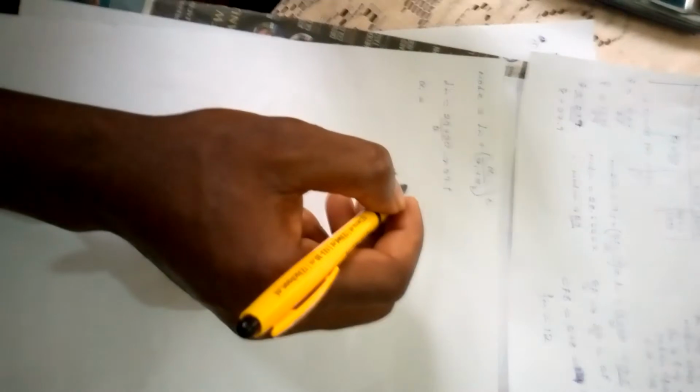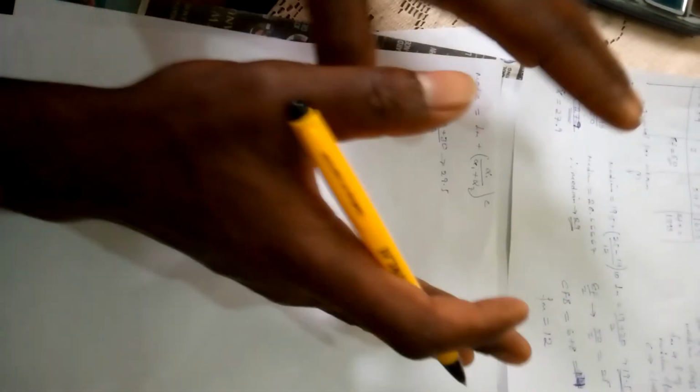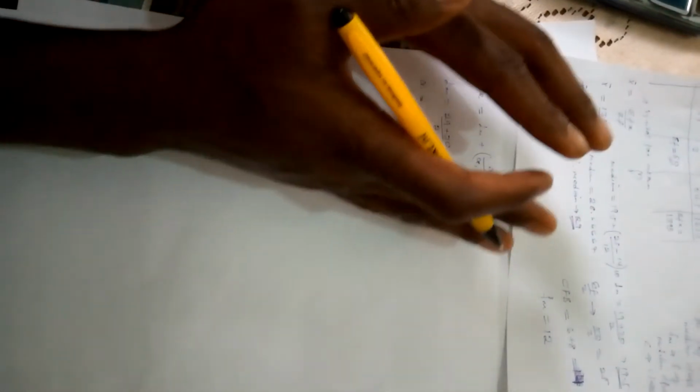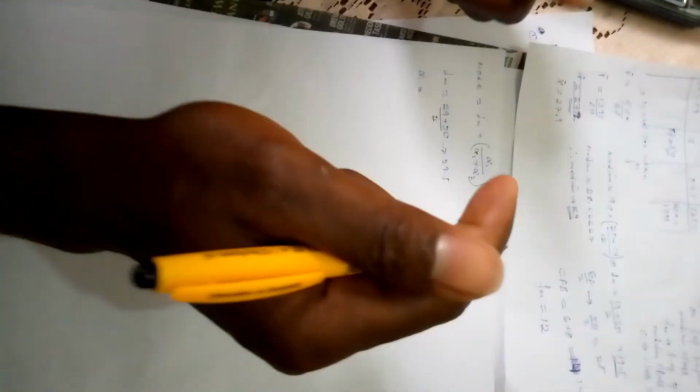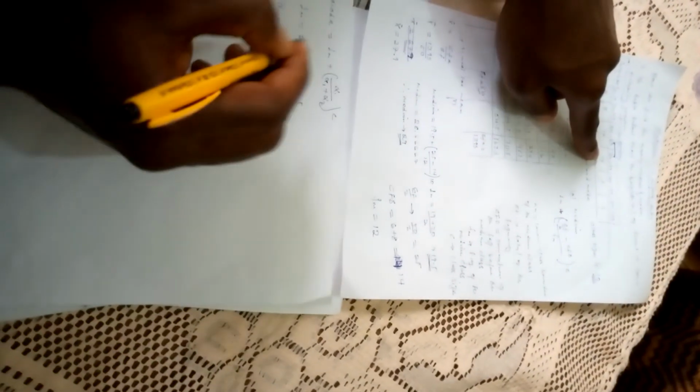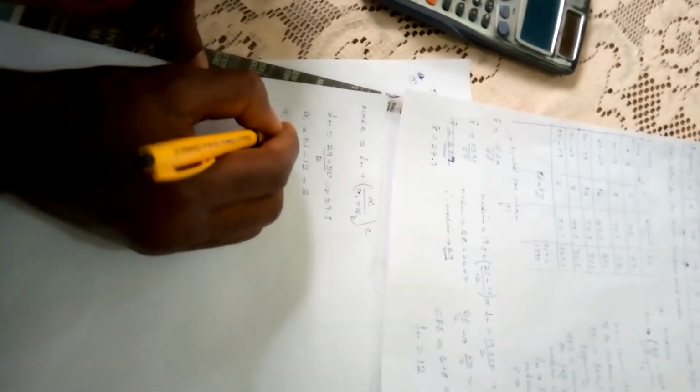And now that we have that, I will also tell you what alpha 1 is. Alpha 1 is the difference between the frequency of the mode and the class before the mode. The frequency of the mode is 14, minus the frequency before the modal class, and that is 12. And the answer will give us 2. And alpha 2 is also the difference between the frequency of the mode and the frequency after the mode. And if you do this, we have 7. So now the class size remains the same, it's just 10.